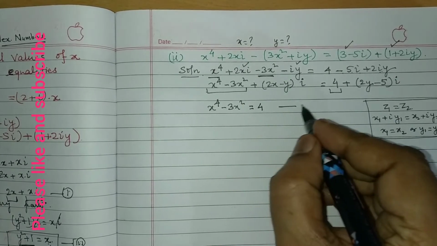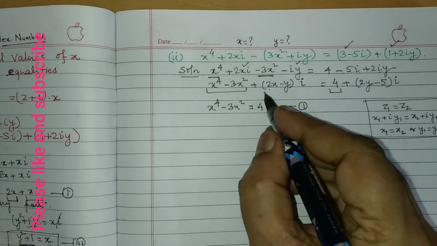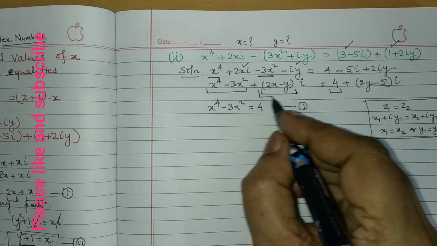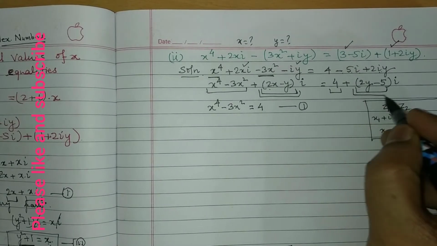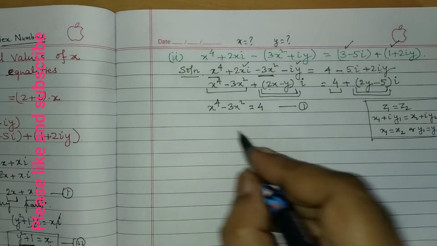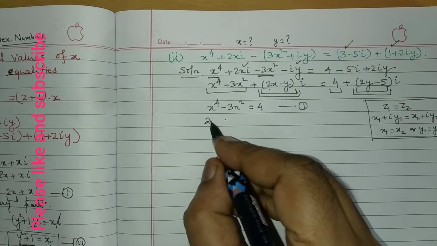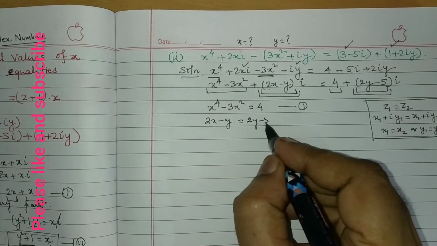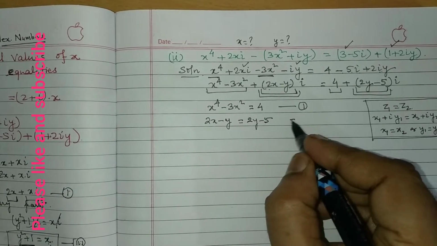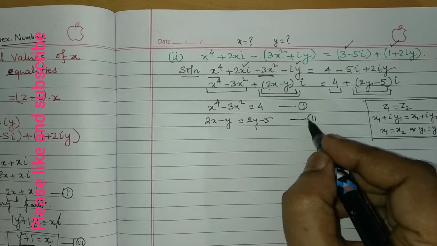One equation I have got, and here, what is the coefficient of i? So 2x minus y, and here the coefficient of i is 2y minus 5. So 2x minus y is equal to 2y minus 5. So this is taken as equation number 2.